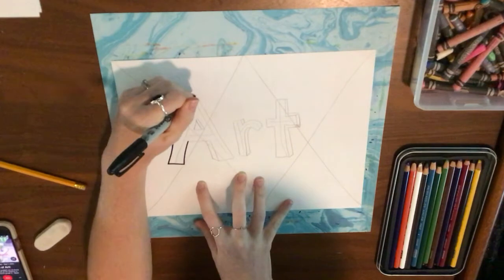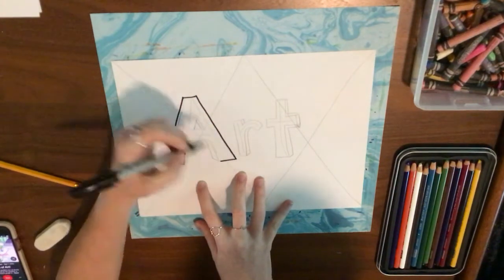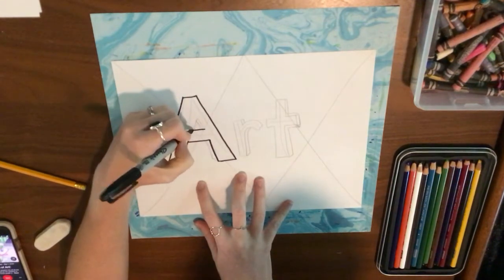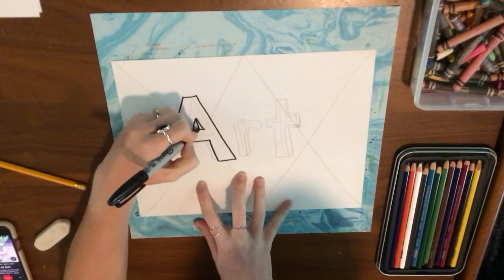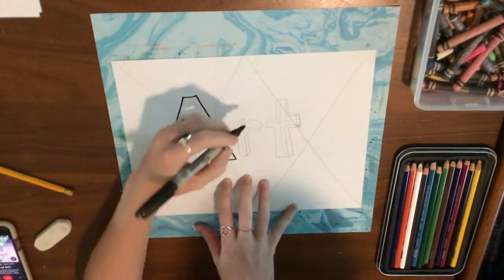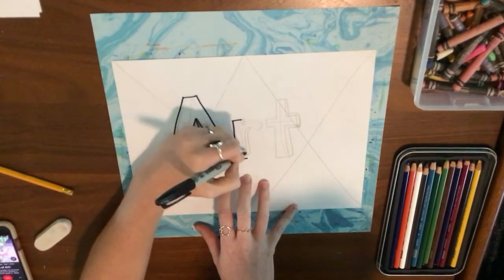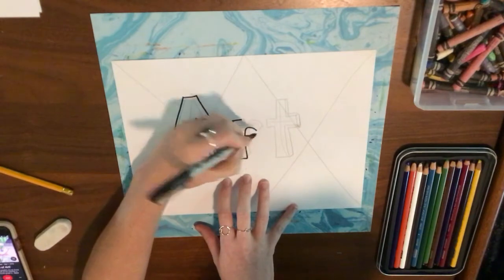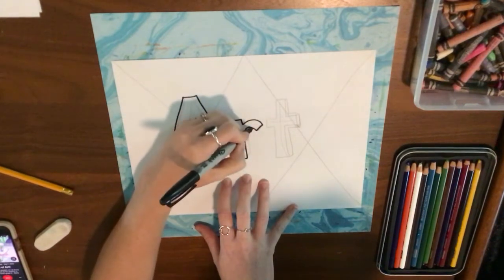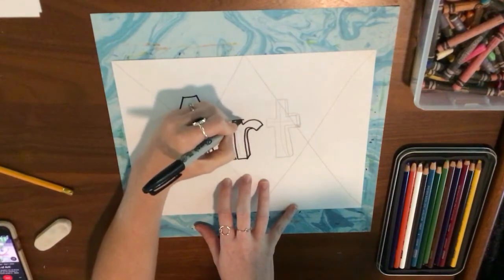So next you can go ahead and get a black marker or a black tool and outline the word art nice and big in the center. And I like doing it making the letters look 3-dimensional, so I added a little bit of a perspective and an extra little line on the letters to make them look like they are 3-dimensional letters.